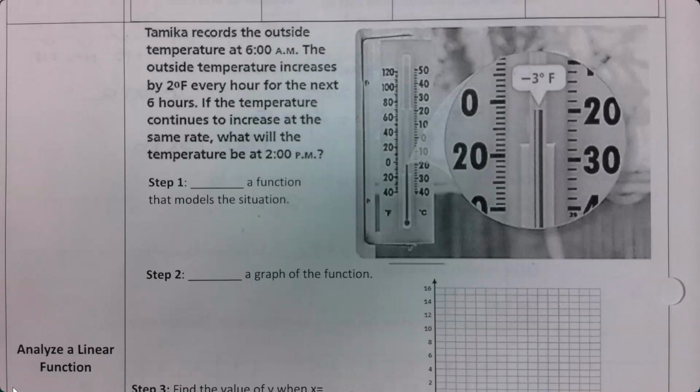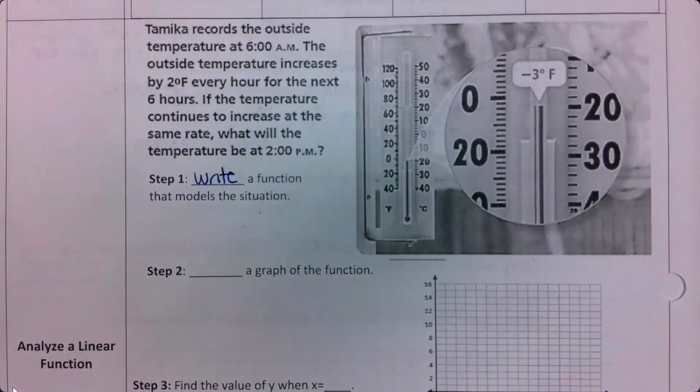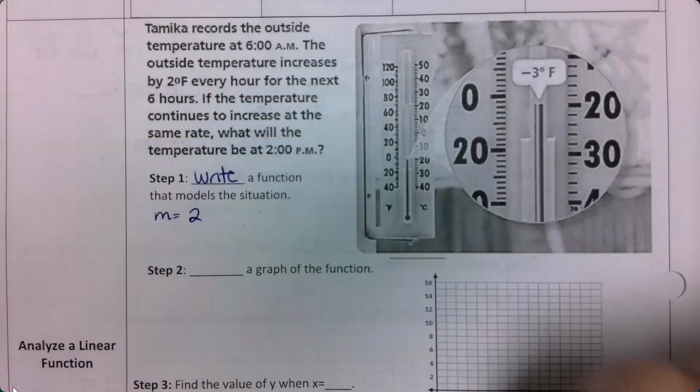Okay, so this says she's recording the outside temperature at 6 a.m. The outside temperature increases by 2 degrees Fahrenheit every hour for the next 6 hours. If the temperature continues to increase at the same rate, what will the temperature be at 2 p.m.? So, what I want to do here, guys, is I want to write a function that models the situation. So what's my slope here? It told me in the problem. 2. Is it going up or down 2? Up, so it's going to be a positive 2.